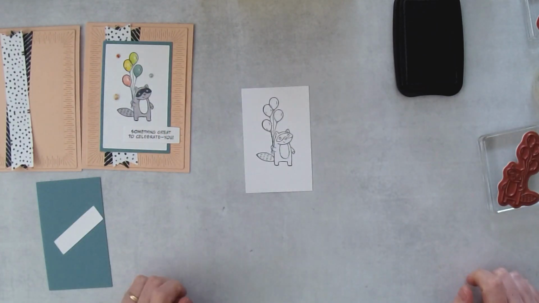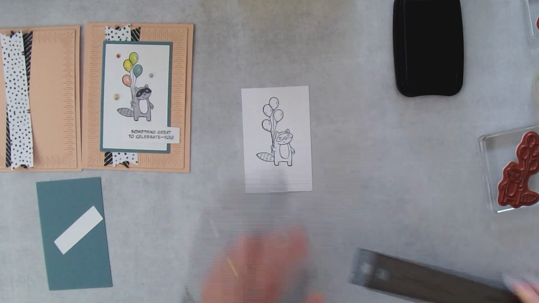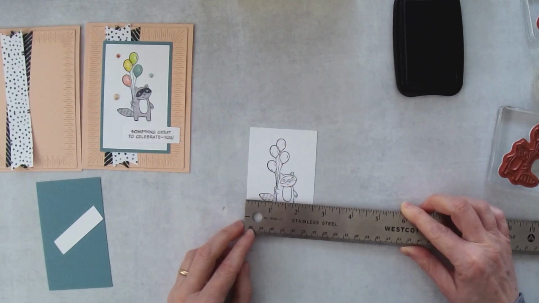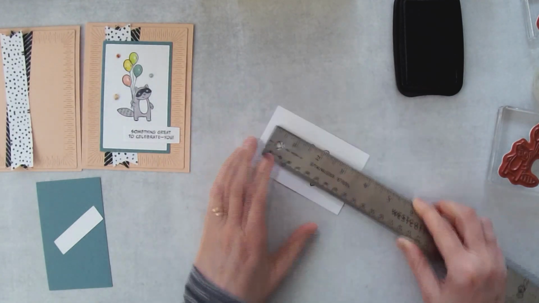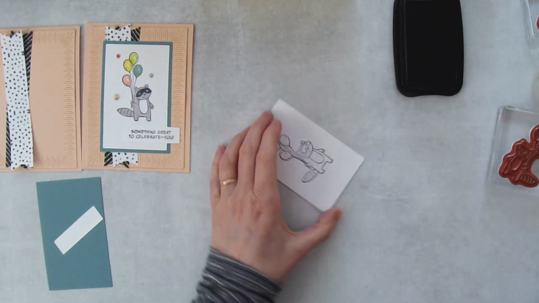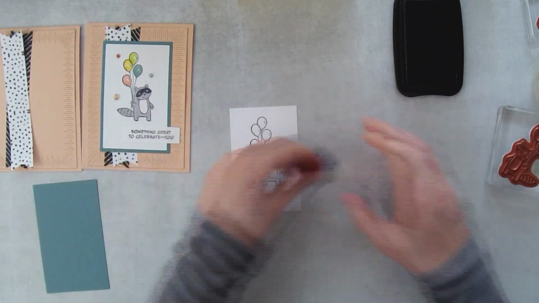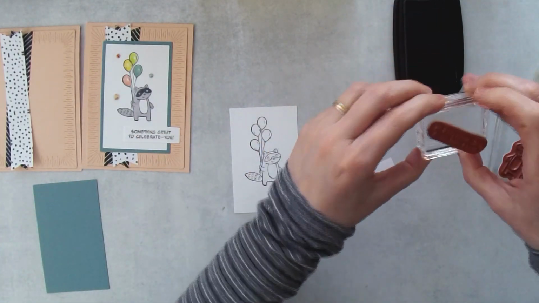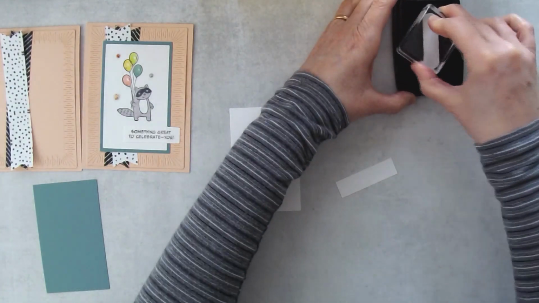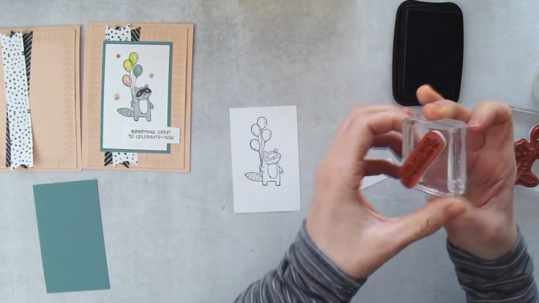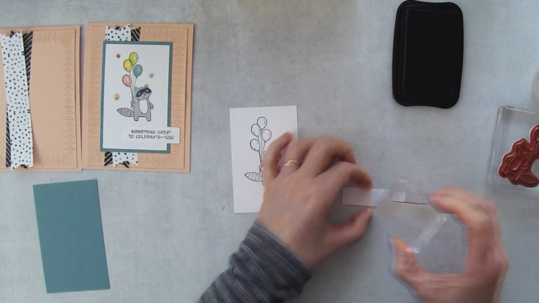Let me tell you what the measurements are. Grab my ruler real quick. I also put my measurements right on my blog post so you can see them on there. This is 2.5 by 3 7/8. All right, let's go ahead and stamp this little greeting while it's out. I'll tell you what the dimensions of that are in just a second.